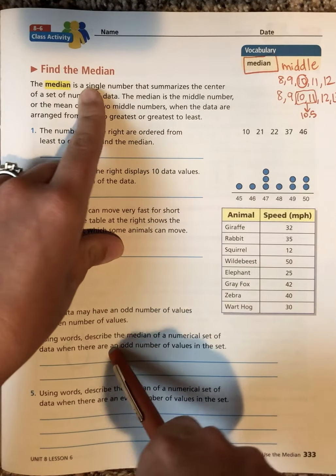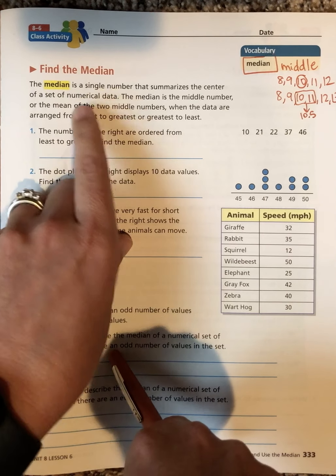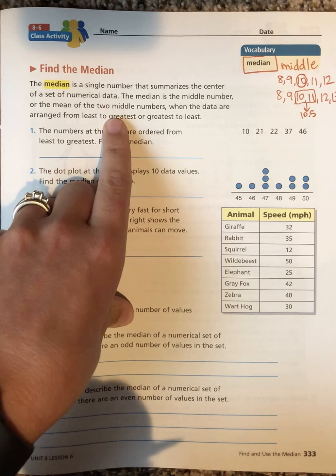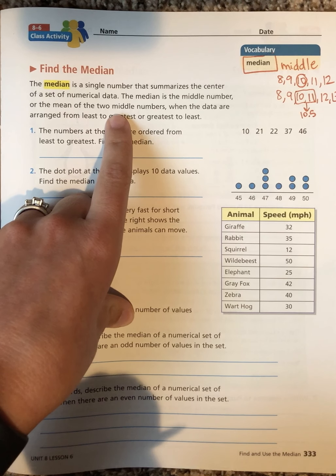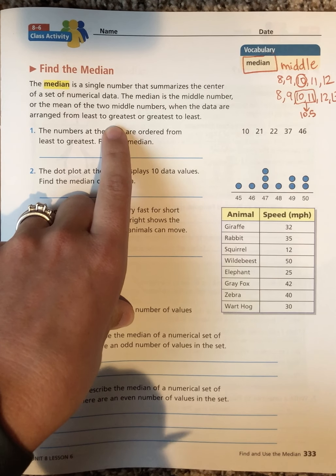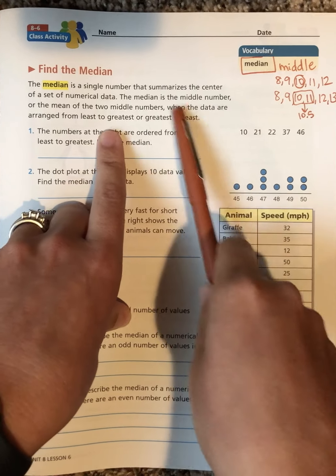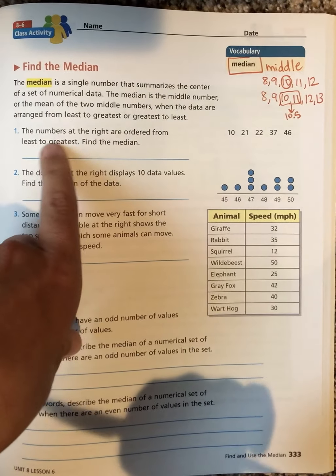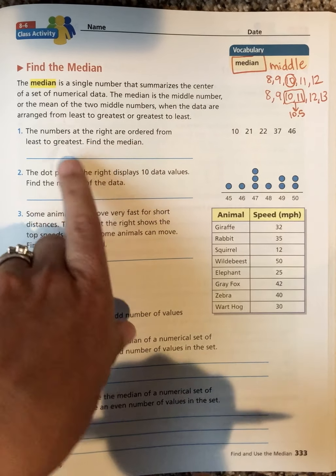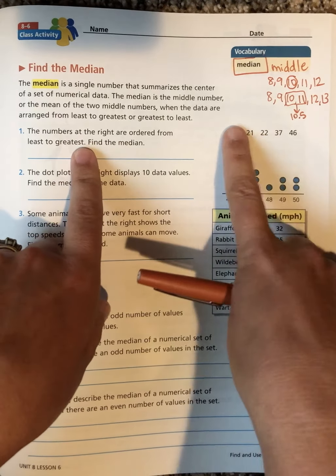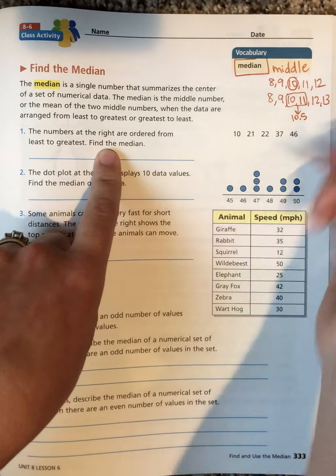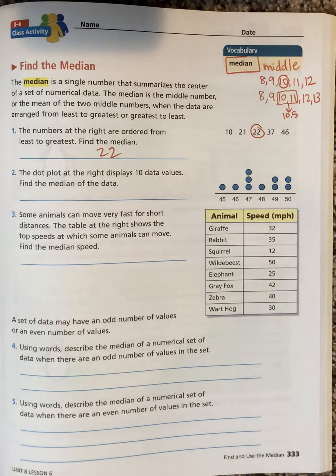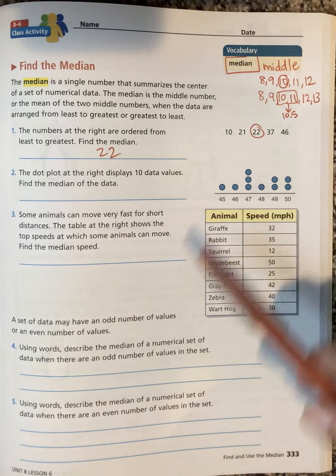So it says the median is a single number that summarizes the center of a set of numerical data. The median is the middle number or the mean of the two middle numbers when the data are arranged from least to greatest or greatest to least. So pretty much everything I said here was what we did over here. So number 1, the numbers at the right are ordered from least to greatest. So these are already in order. Find the median. 22, not hard. That's right in the middle. I love that. No calculations, just looking at it.